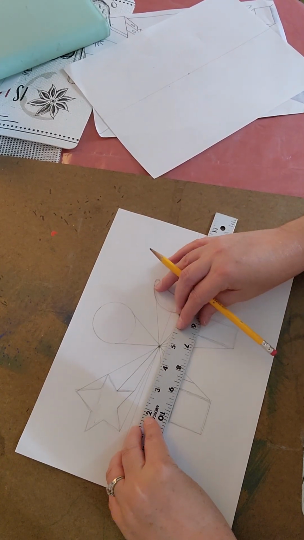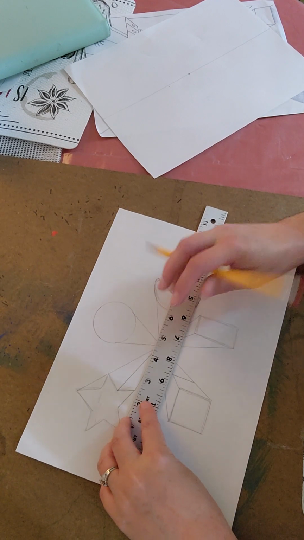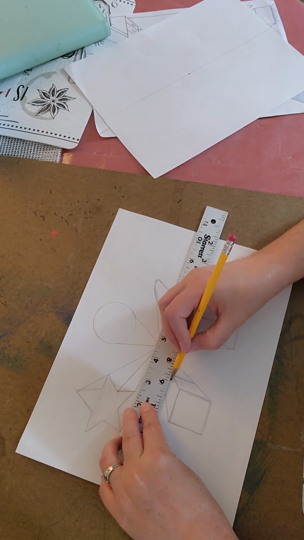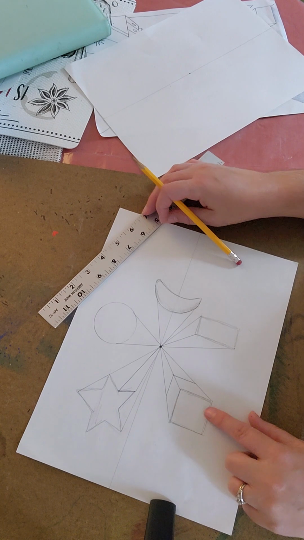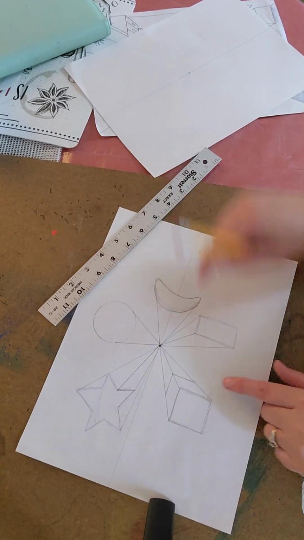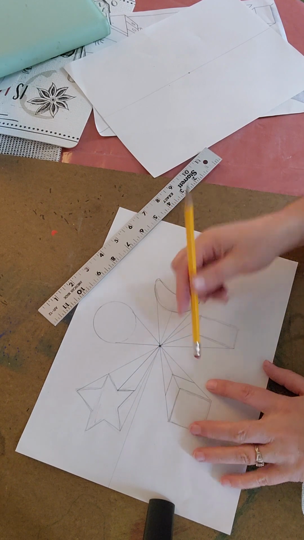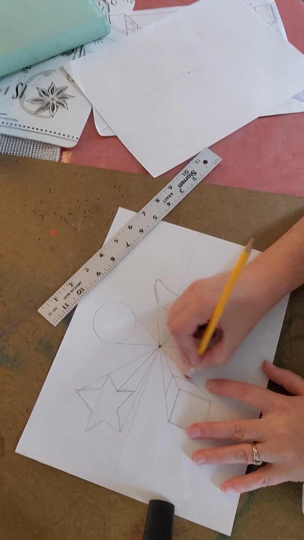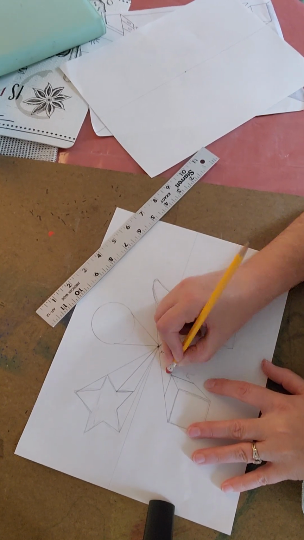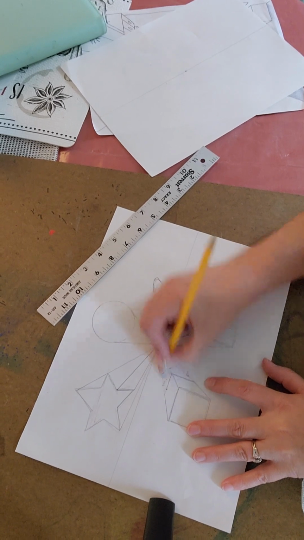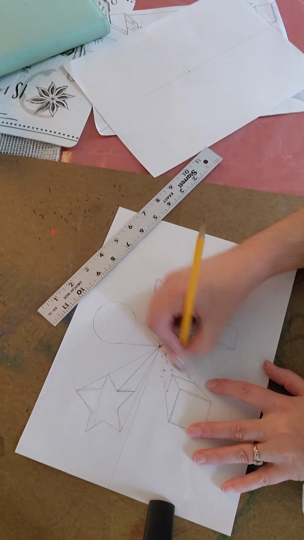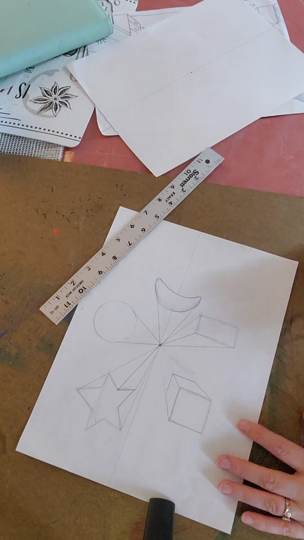All right, so I'm going to take my ruler, I'm going to slide it back until I hit this part right here and draw that line. Okay, so now I have a cube. I want to erase this line that goes on towards the horizon line. So I'm going to take my eraser, erase those lines, and I have my cube.